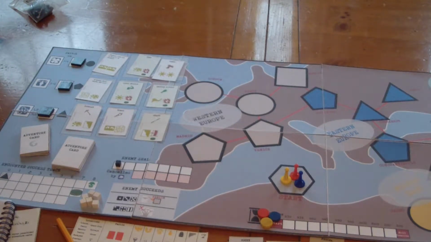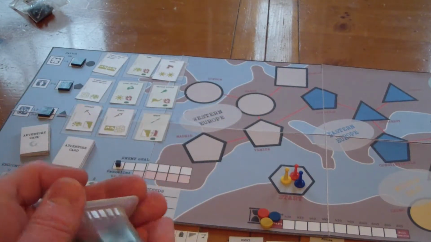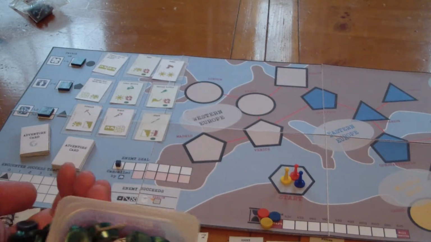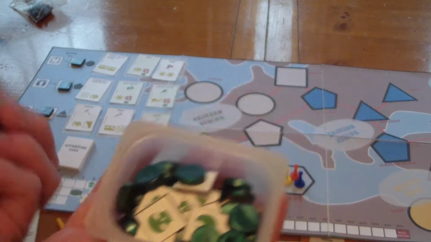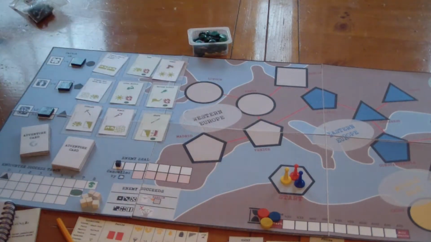Okay, next we're going to take our hubris and curse tokens. The hubris tokens are discs. The curse tokens are the little skull tokens. We're just going to put those near the board. I like to keep them in this just to keep them neat, but if you want to dump them out, whatever you prefer.